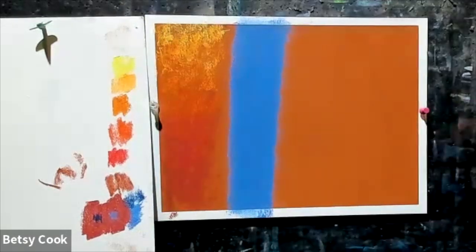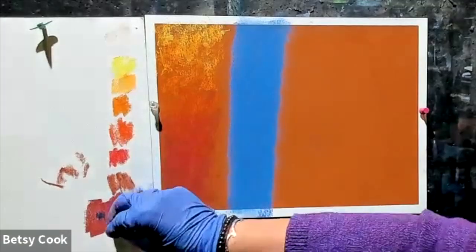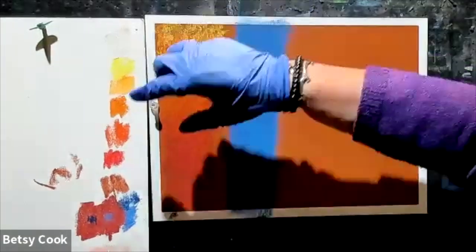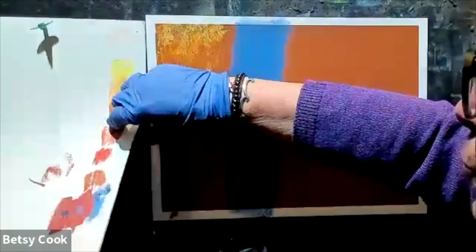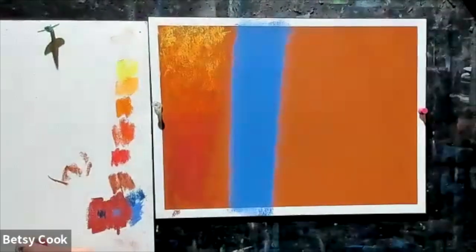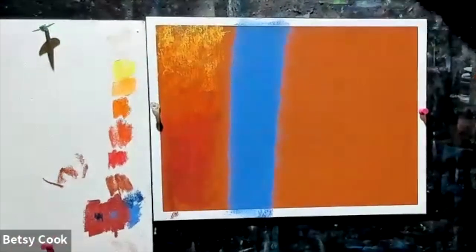So now I have to pick up the right colors. So let me double check them over here. That's going to drive me crazy. Sorry. There's a rogue tack back thing. There we go.